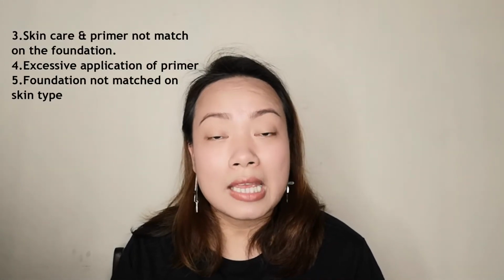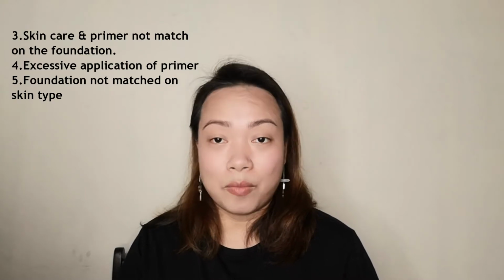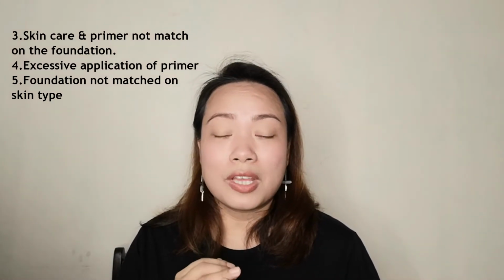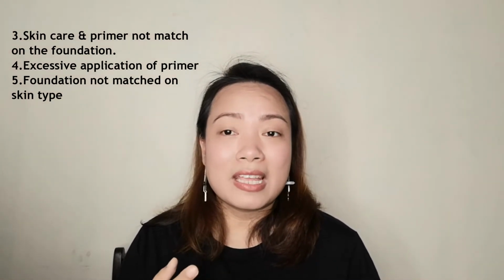So, in Tagalog, pag sinabing cakey, makapal, namumuo. So, ano yung mga causes kung bakit nagkakaroon ng cakiness? It could be, number 1, masyadong makapal ang paglalagay mo. Number 2, it's a reaction na maaaring yung foundation na ginamit mo, it's not suitable sa skin ng client mo. So, yan yung nagiging resulta ng nagiging cakey, namumuo, naghihiwalay na namumuo. So, you should be familiar with that, cakey.